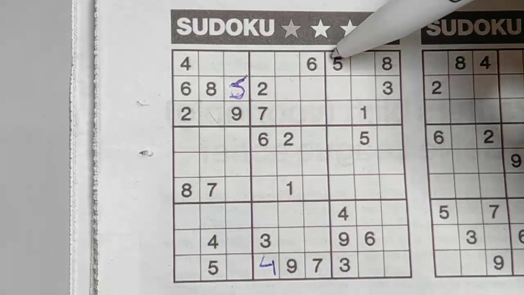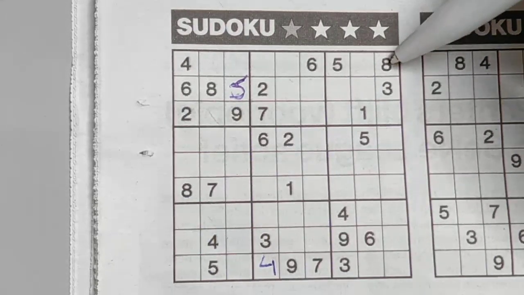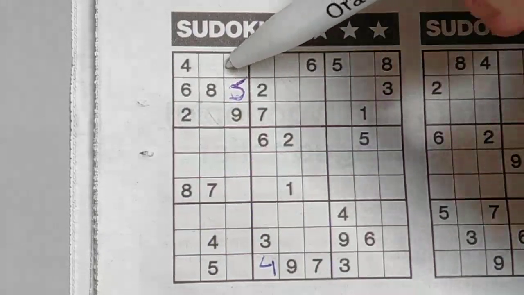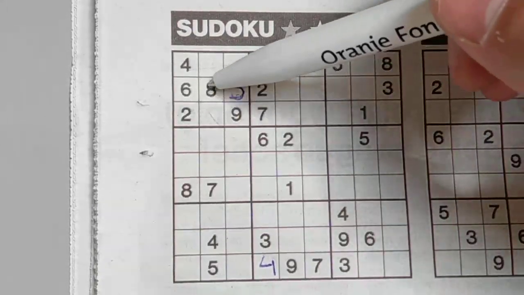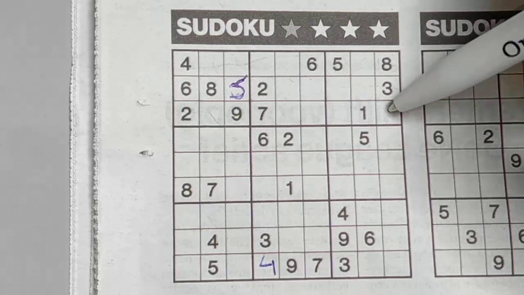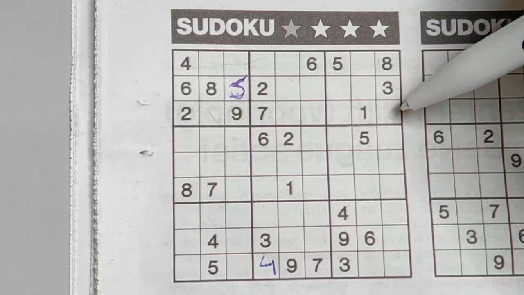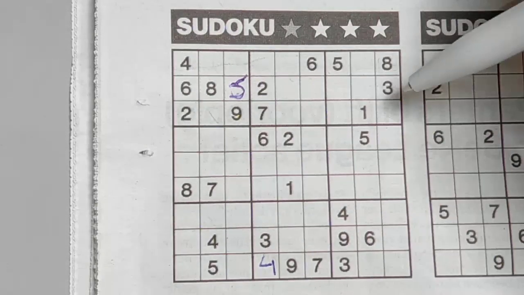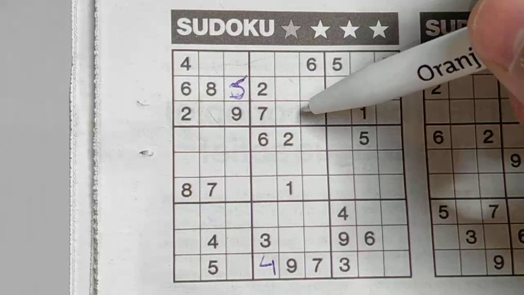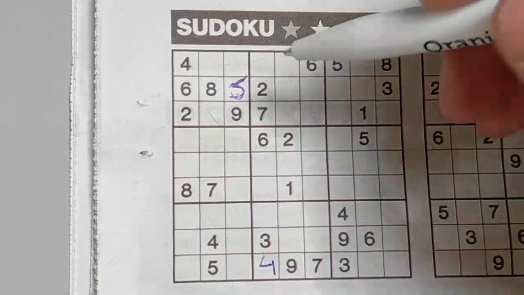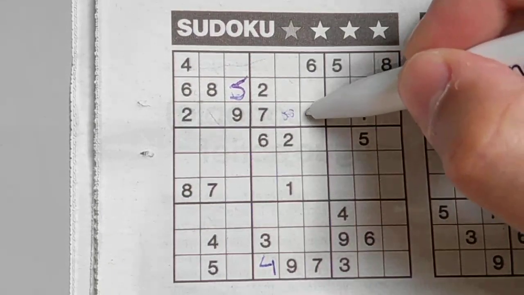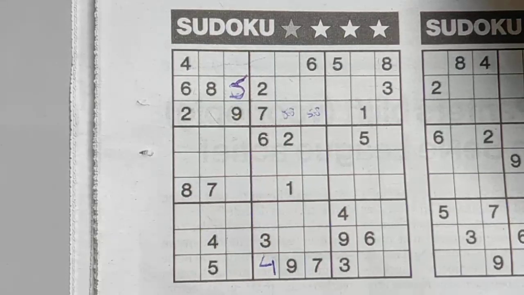2 numbers with the 5 and with the 8. 5 and the 8 in the first row, 5 and the 8 in the second row. So in the third row, the only 2 places for the 5 and the 8 should be here as a pair. 5 and the 8, 5 and the 8.